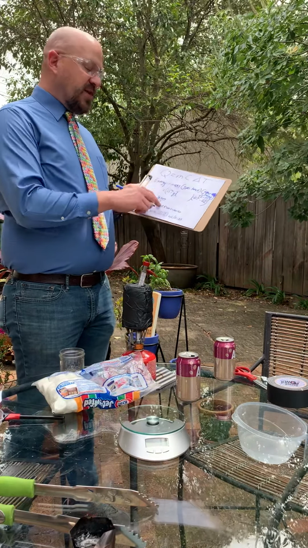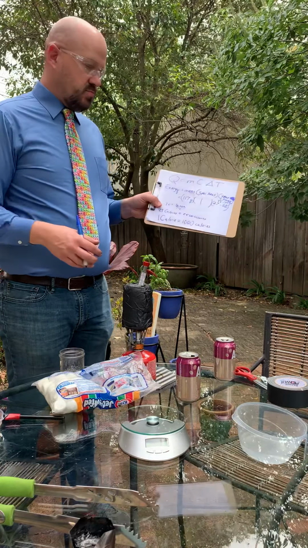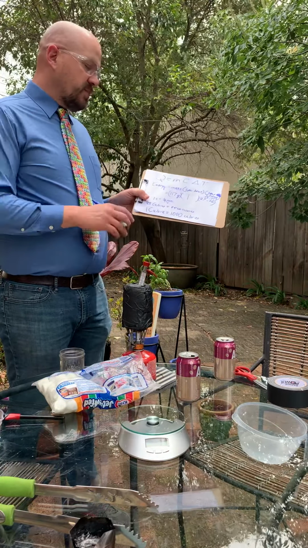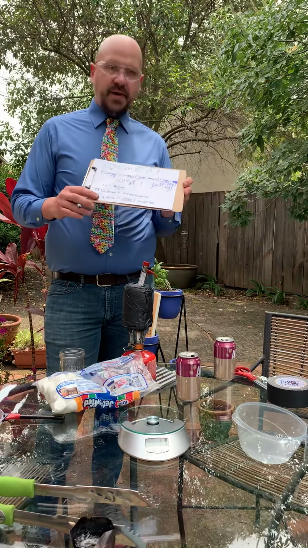So the specific heat of water just turns out to be 1. Okay? So do this equation, see what you come up with.